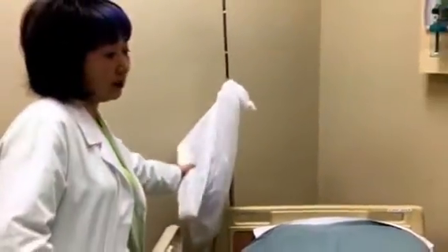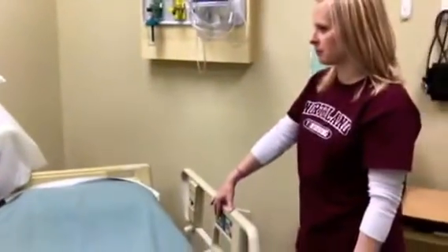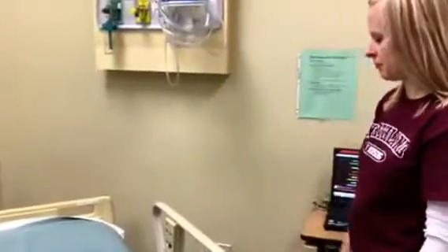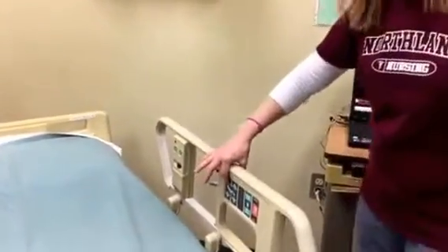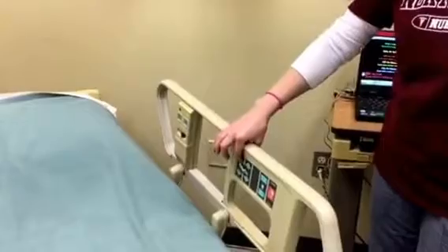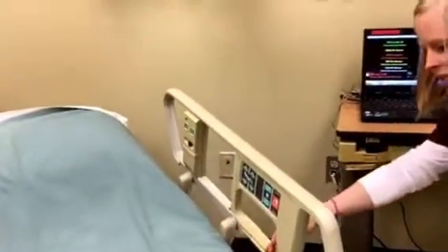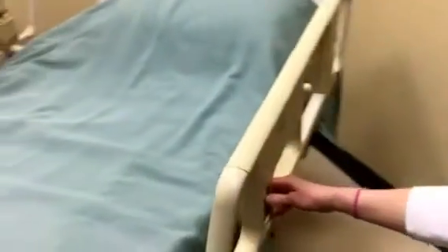So Lisa, if I'd like to have the patient raise the head of the bed, which button should we push? You can either be on this side, so the patient could put their head up, or if you're on this side, there's also a button right by the red nurse.